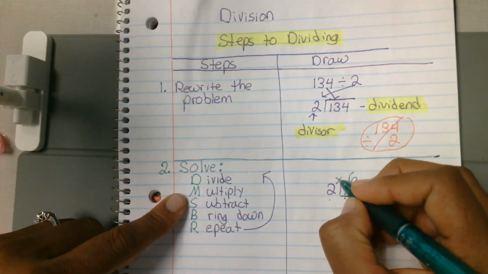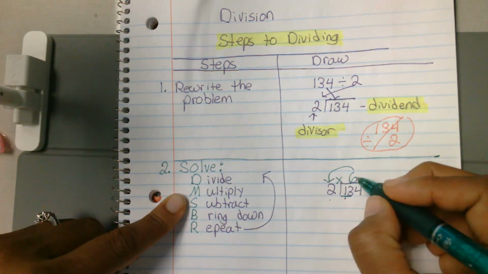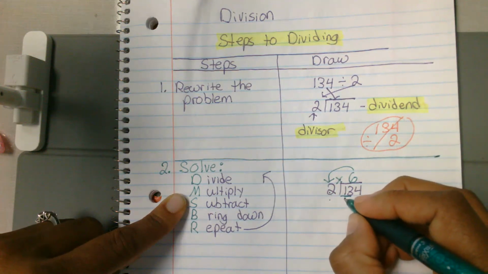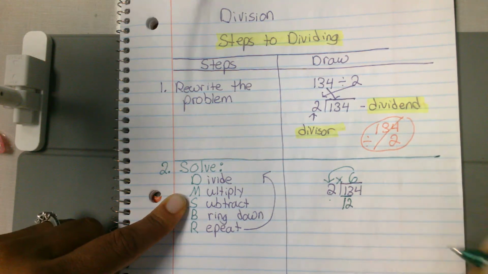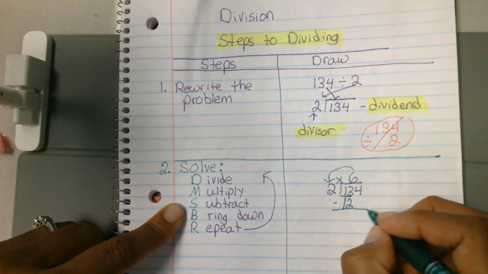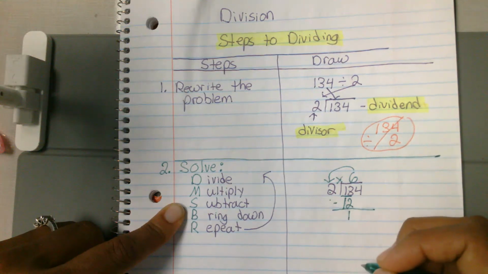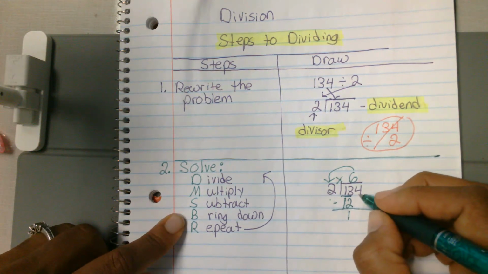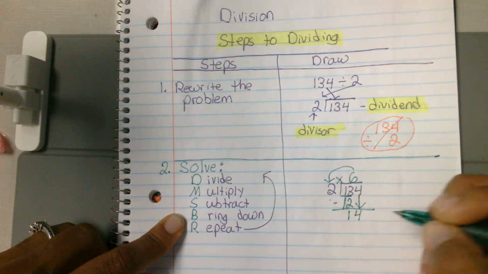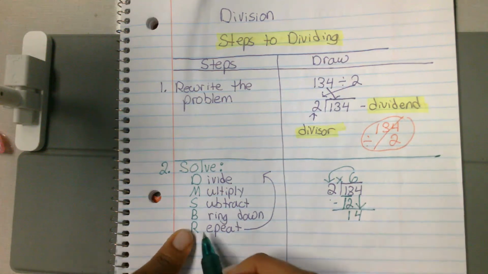Now we are going to multiply. We multiply from the top to the divisor. So 6 times 2 is 12, and I put that right under the number I just worked with, which is the 13. Now we're going to subtract. What is 13 minus 12? That is 1. Then we're going to bring down. We only bring down 1 digit at a time, and I like for them to draw an arrow. So I bring down my 4 and make a 14. Now we're going to repeat.